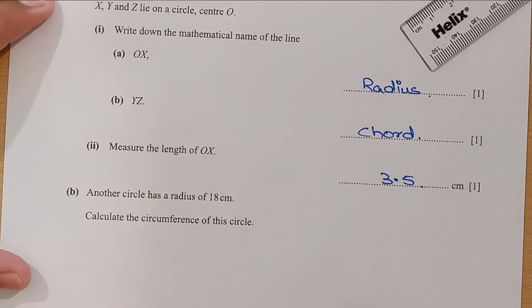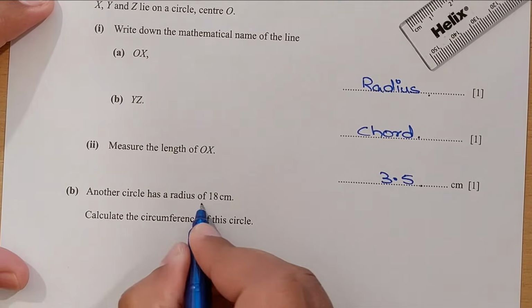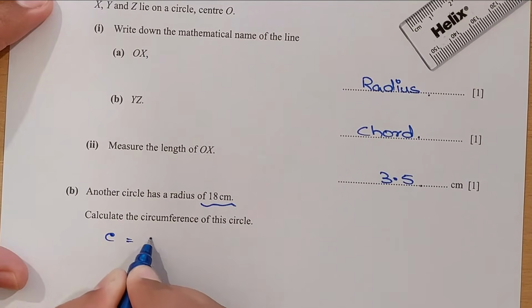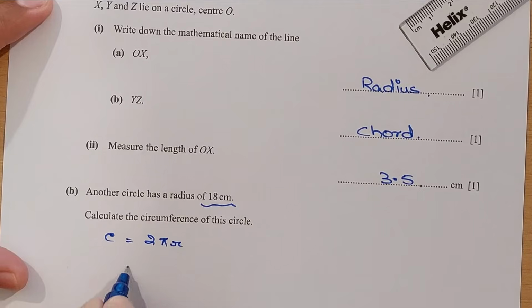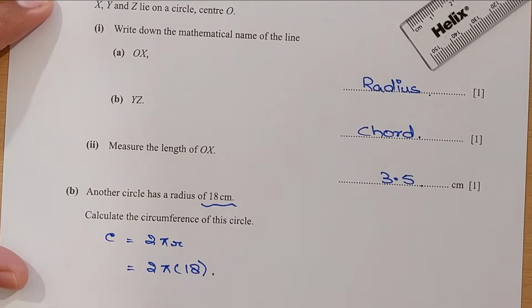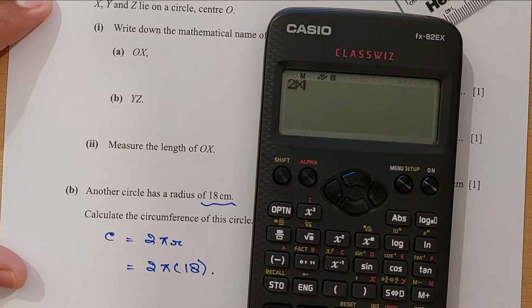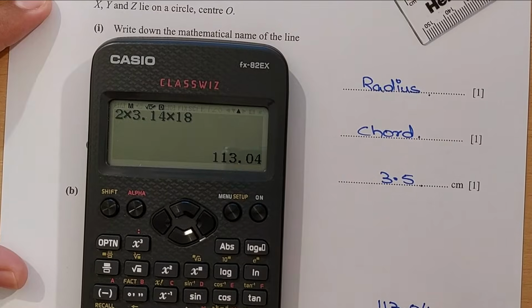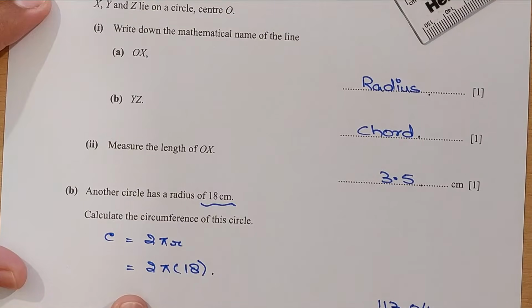Now for part B, another circle has a radius of 18 centimeters. Calculate the circumference of the circle. The circumference of a circle is 2 pi r, that is 2 pi times radius. So just calculate it: 2 times 3.14 times 18 equals 113.04. So 113.04 centimeters is the circumference of that circle.